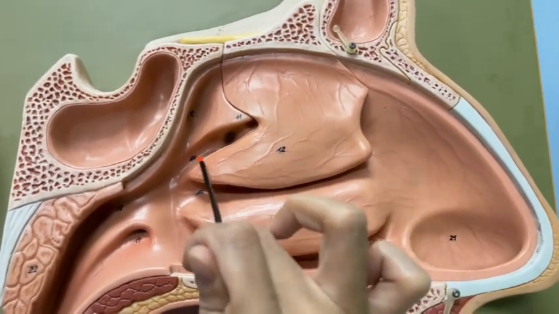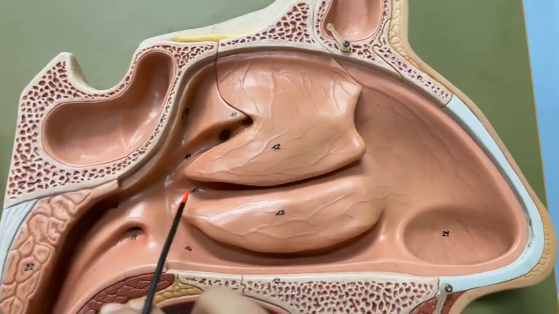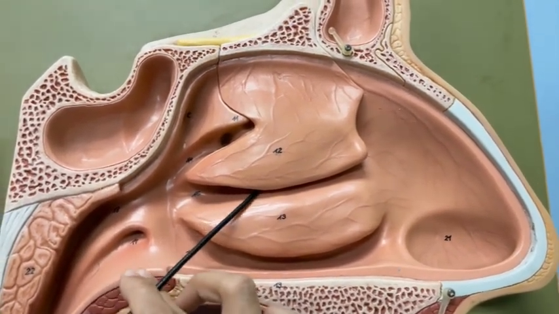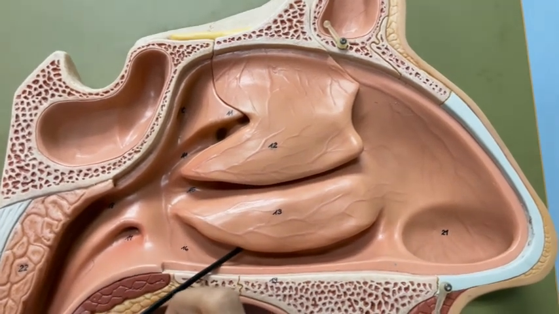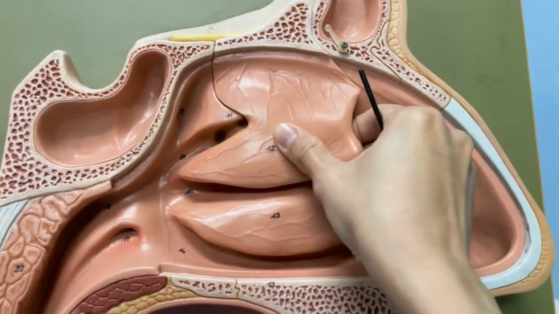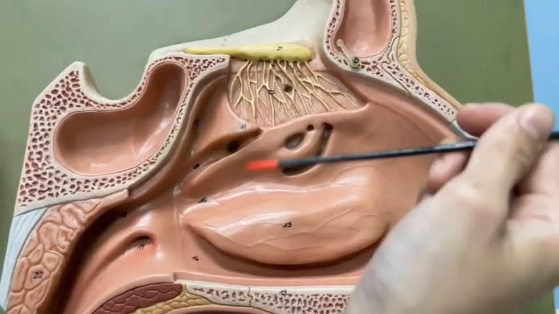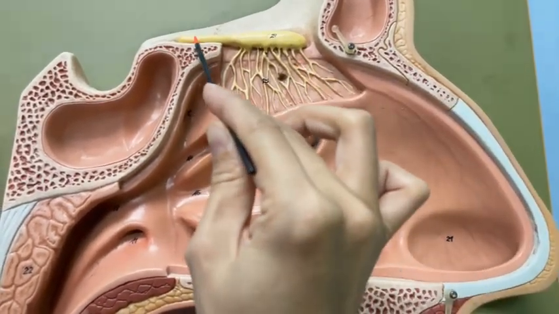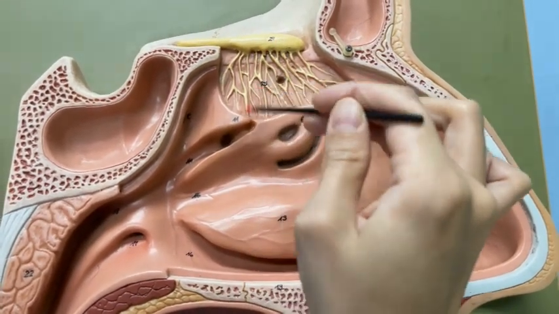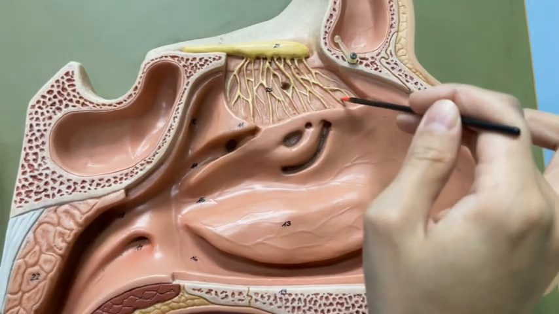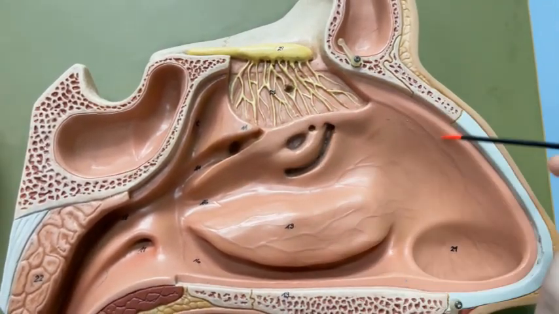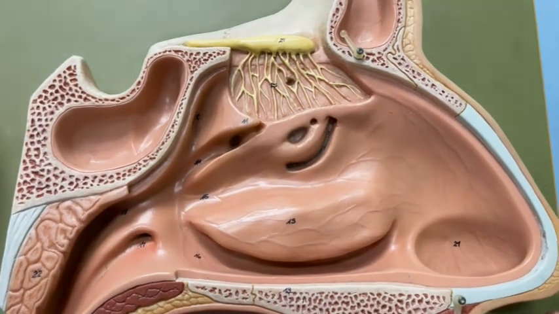This is the superior nasal meatus. Beneath the middle nasal concha is the middle nasal meatus, and this is the inferior nasal meatus. If I remove this structure, what we can see here is the olfactory tract, the olfactory bulb, and the olfactory nerves. This area is the olfactory area, and the remaining area is the respiratory area.